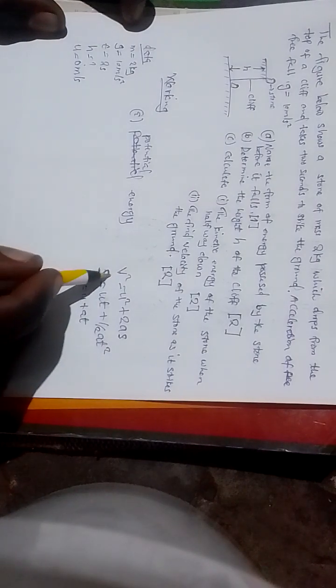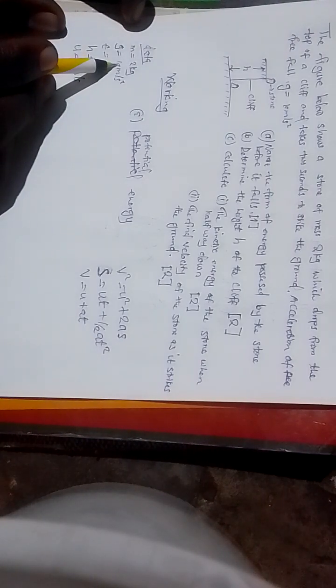So the formula that we're going to use is this one, because we want h, the distance or height. Initially you have 0 meters per second times 2 seconds that we have been given. Acceleration due to gravity we have there, and time we have there. So we can say h is equal to ut plus half of acceleration times t squared.